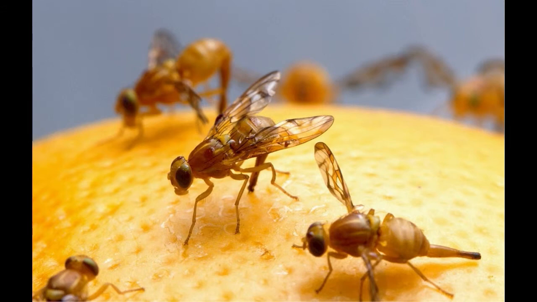Female mates with more than one male and collects sperm cells inside her body. She lays up to 100 eggs each day. Female can lay up to 2,000 eggs in a lifetime. Female usually lays eggs in the rotting fruit and vegetables.